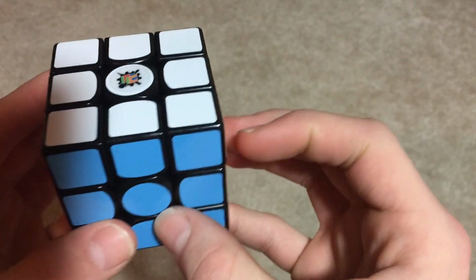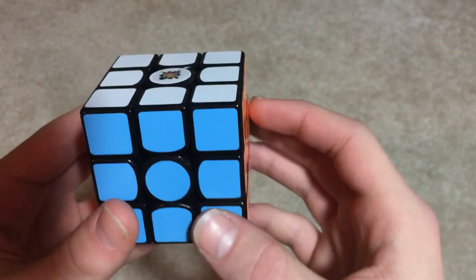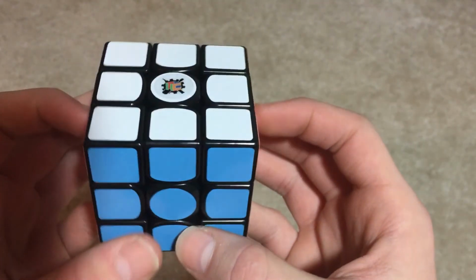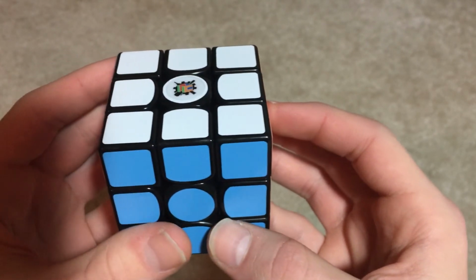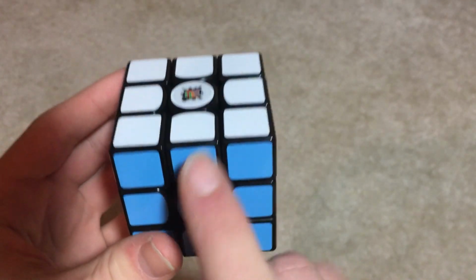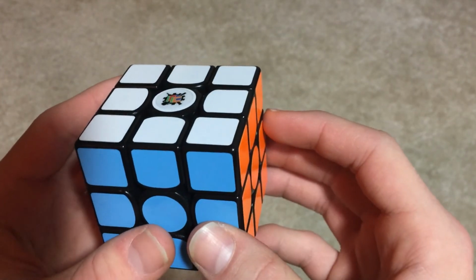For the purposes of this video, I will be holding white on top and blue towards me. But if you want to hold it differently, you can do that anyway. Now, the first turn I will be teaching you is a right move. When you hold the cube with the blue center facing you, and the white center on top, for my purposes, it doesn't really matter which one you use.